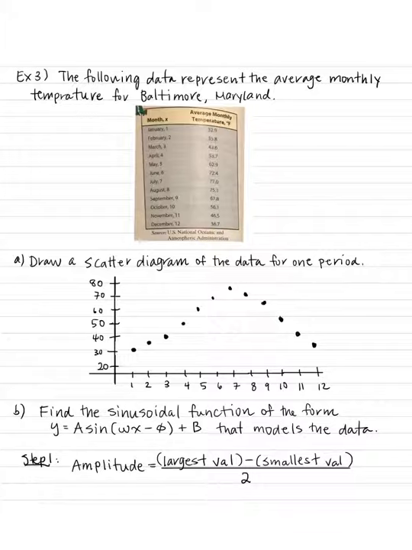I've already jotted down the scatter diagram as part A. All I did was the x-axis denotes the month, and the y-axis denotes the temperature. When it's January, the temperature is 32.9. That's why I have plotted right here. And February, it's 35.8, so maybe right here, I figured that might be 35.8-ish, and so forth. I just plotted those points.